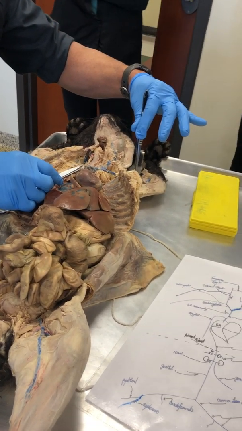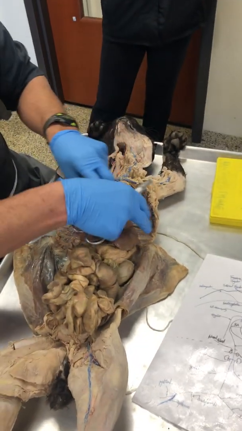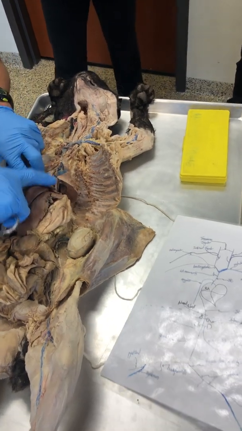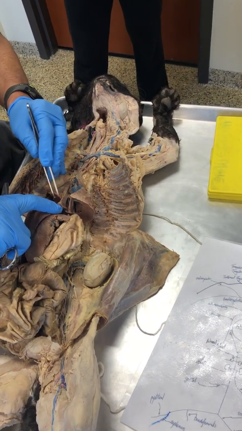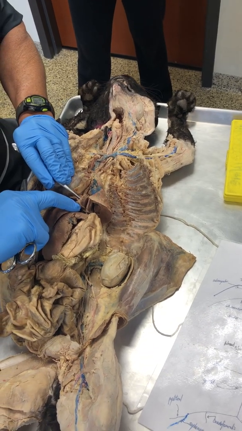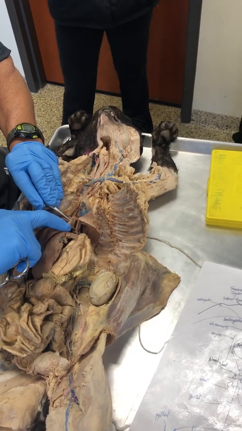So there's the vagus nerve, there's the brachial plexus. Let me point out the phrenic nerve, seeing that we had talked about it. There, folks, is the diaphragm, and there is the phrenic nerve, which is one of the spinal cord nerves.